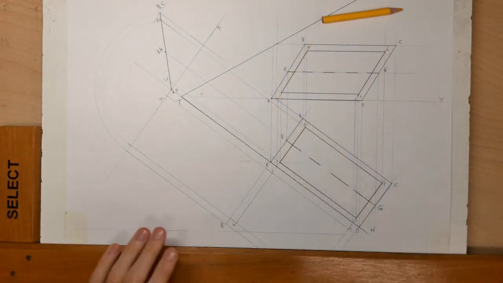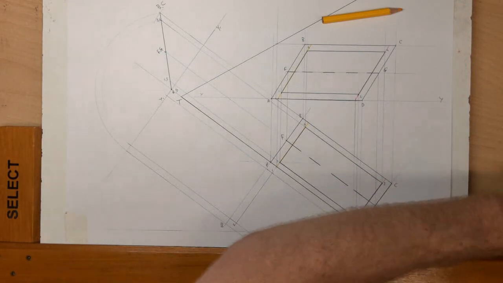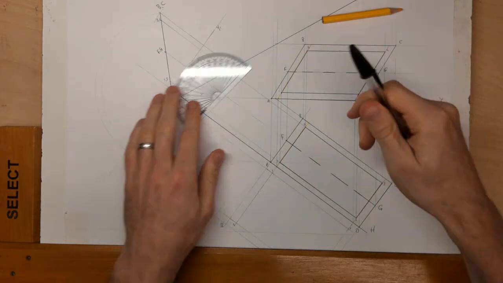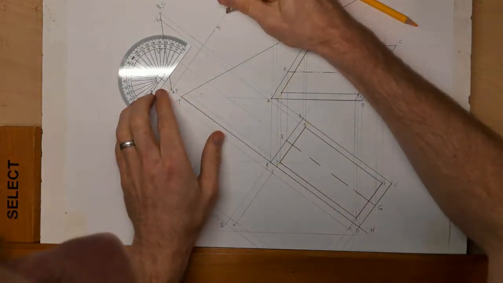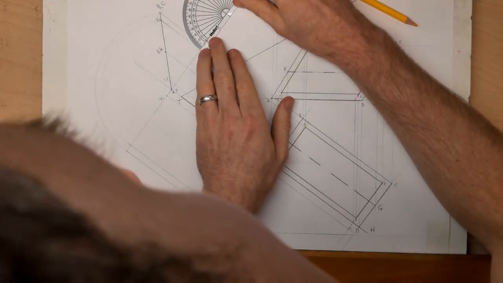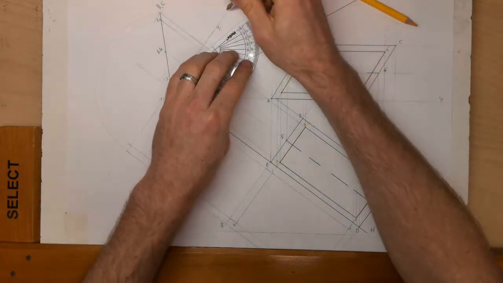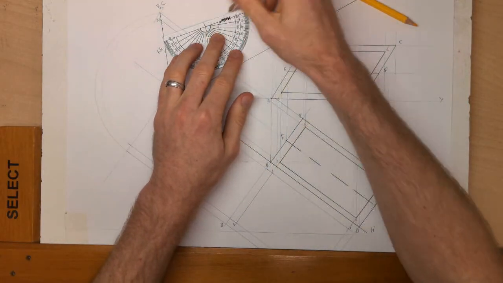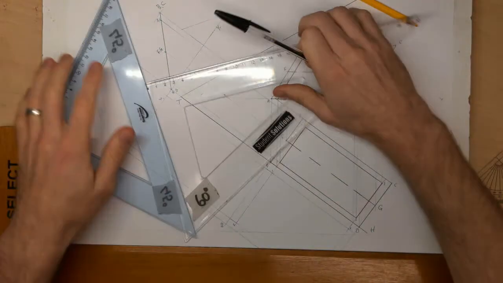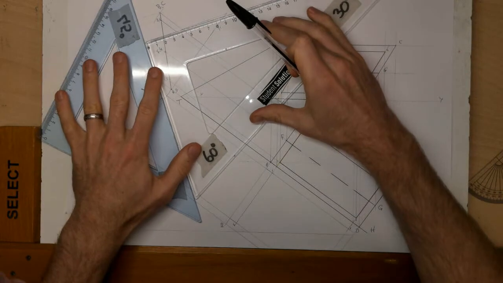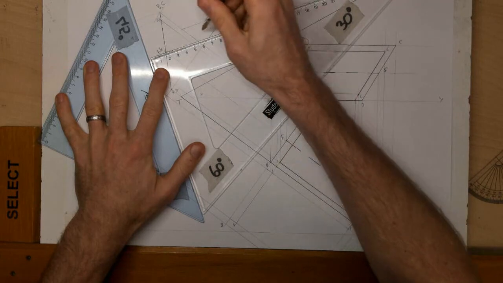So I'm going to measure an angle here of 35 degrees just so we can use it for our solution. So anywhere really out here, I'm going to measure just the mark 35 degrees. So that is a 35 degree angle. I'm going to use sliding set squares then to draw from there back.